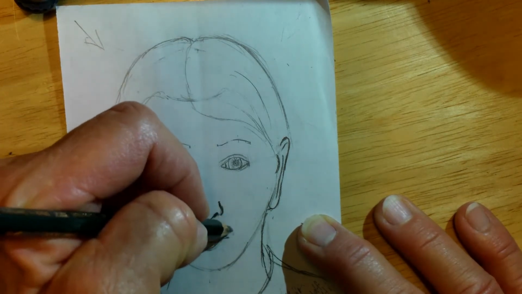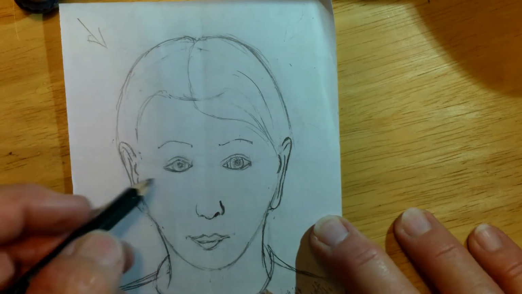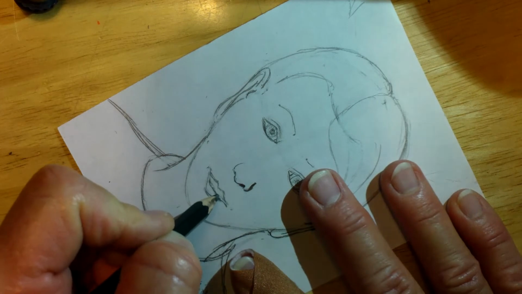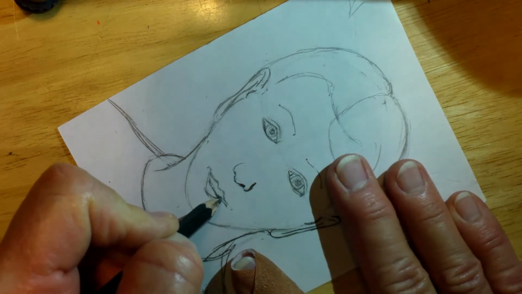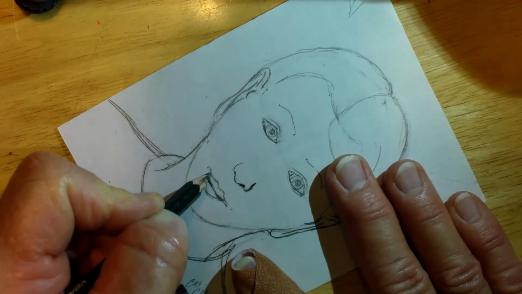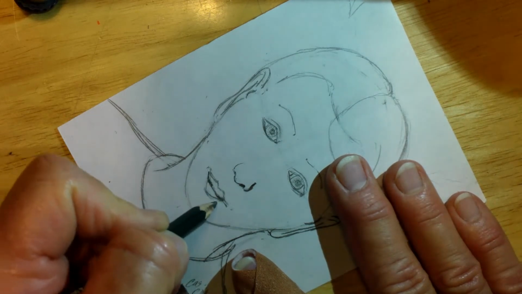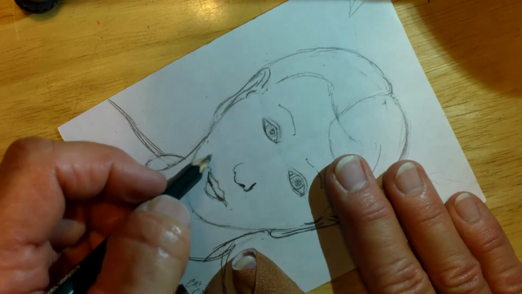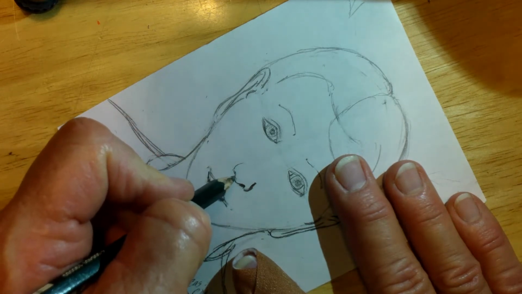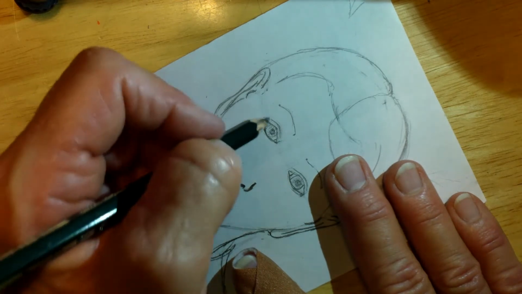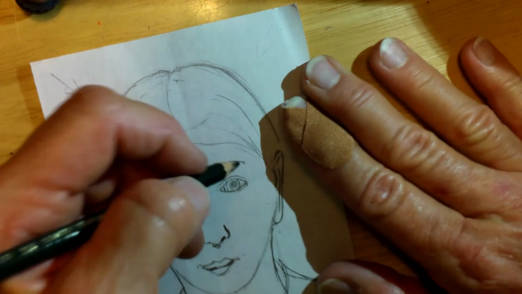Cast shadow up in here, in between the mouth. Think about those 4 gaps. It's going to be a 1 down in here. Pupil's going to be bigger.